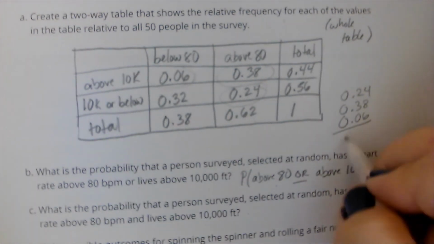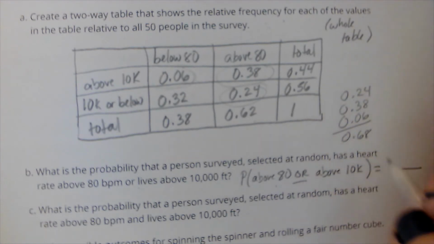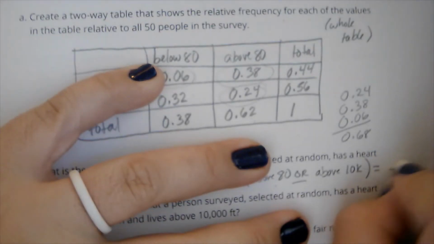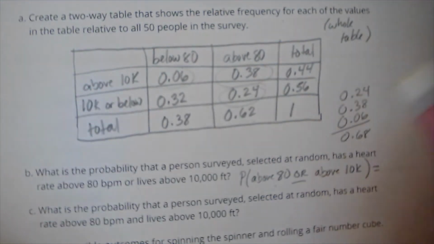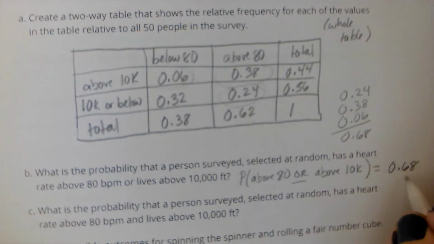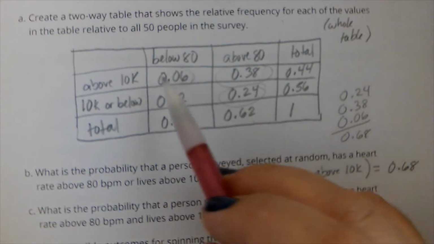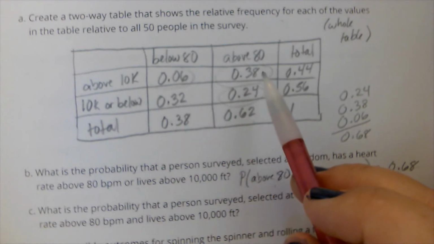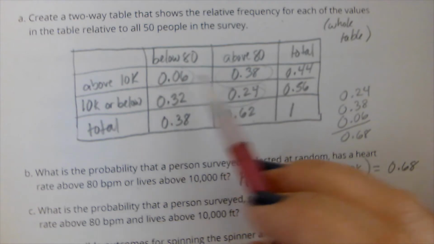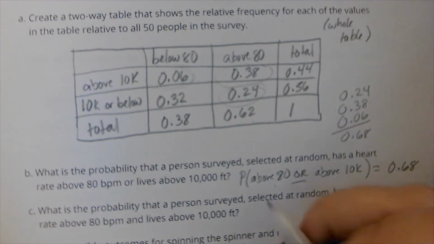And I got 0.68. So I don't actually even need a fraction here. Not asking for a percentage, it's just asking for a probability. So you can say 0.68 is our probability. If I wanted a percent, it's 68%. So I took the things that were in the row that were above 10K and the things that were in the column above 80, and I added them up, making sure I only add each one once.